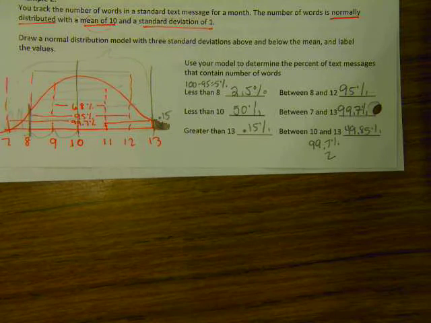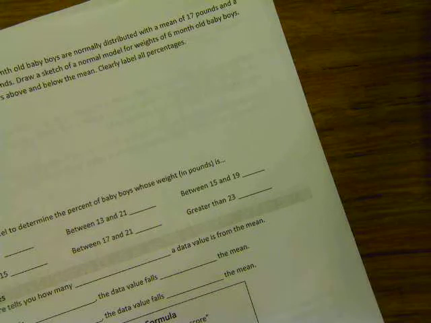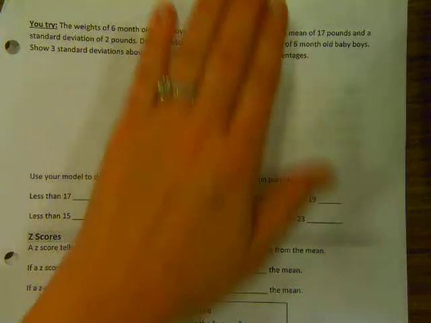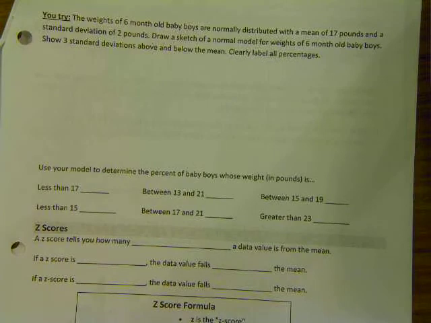So, turn the page. Your goal is to be able to try one of these. This is the first part of the homework. I want you to try one of these here. Just the top. Do not worry about the z-score bottom. We will be doing that in class. Pause the video here. Give yourself a couple minutes. Do the problem, and then check your answers. I'm going to display the answers. So just pause the video, do it, and then come back and see if you got the right answers.